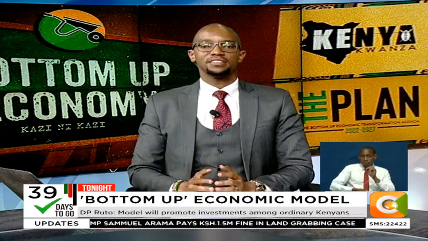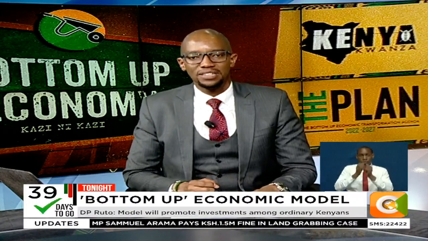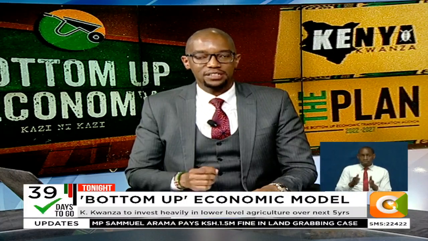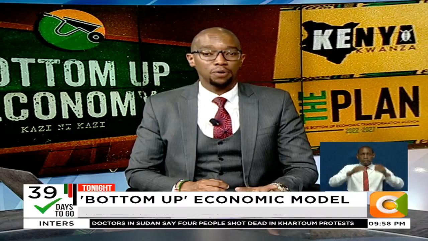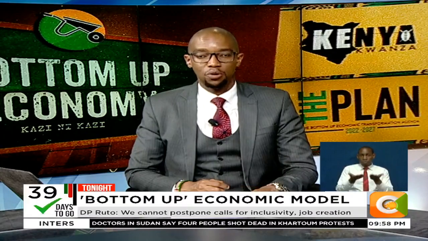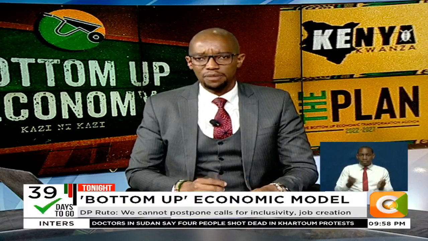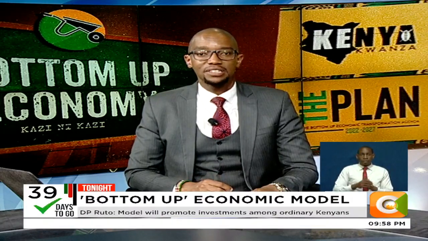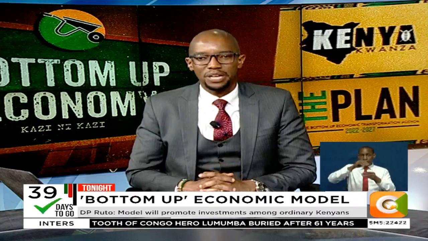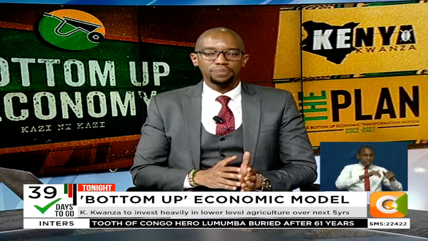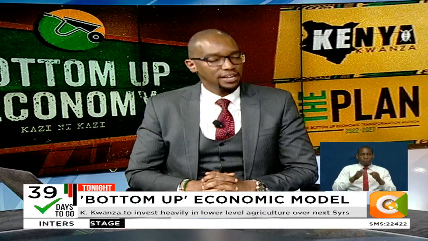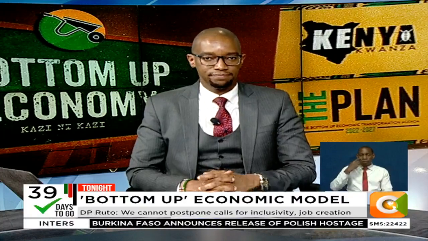The bottom-up economic model proposal laid the basis for Kenya Kwanza's manifesto launch as Deputy President William Ruto and the Kenya Kwanza presidential candidate unveiled the document. The DP saying the model would challenge the trickle-down effect being employed, promote investments among ordinary Kenyans, and spur economic development in the country. The Kenya Kwanza team committing to invest 500 billion Kenya shillings over the next 5 years in lower-level agriculture and also in the informal sector. Chemutai Goin gives us more details.